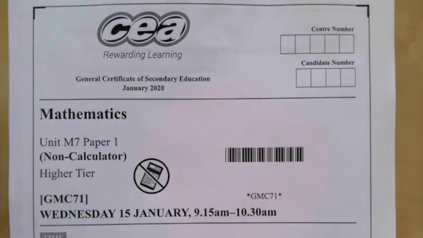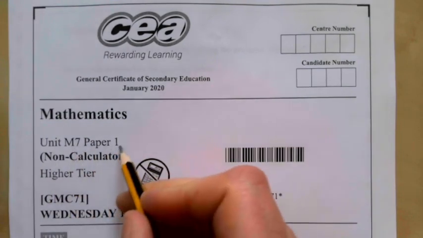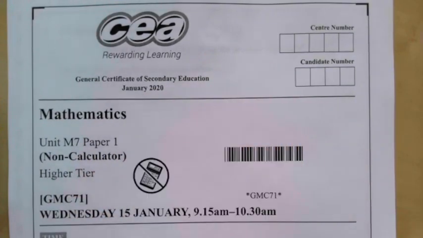This is a CCEA Mathematics Pass paper, and we're looking at M7 paper 1. It's a non-calculator paper, and this is from January 2020. So let's take a wee look at question 1.